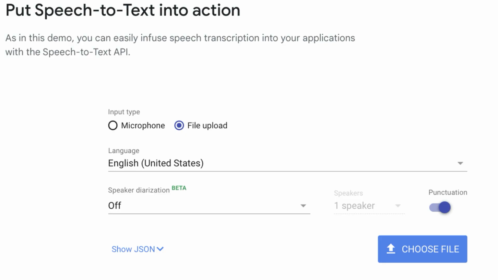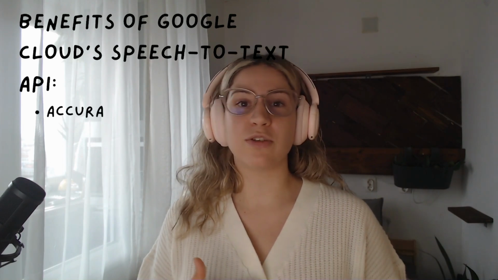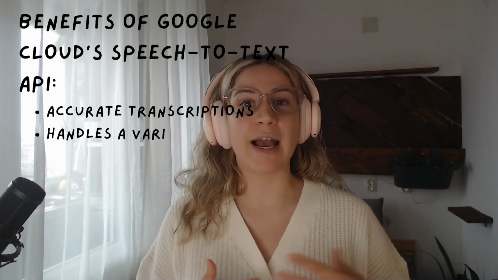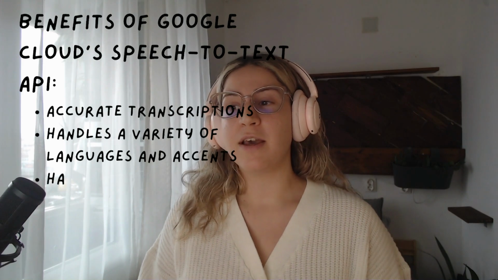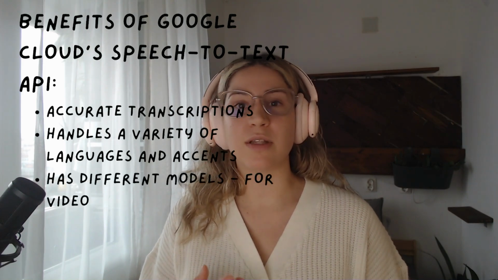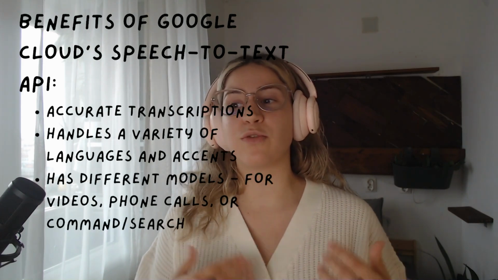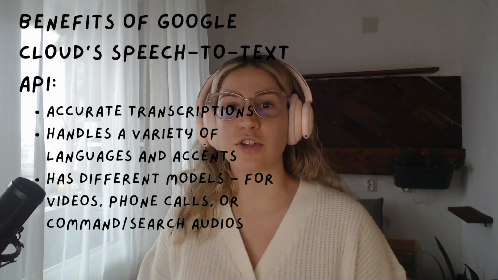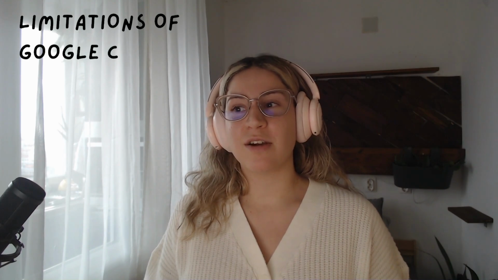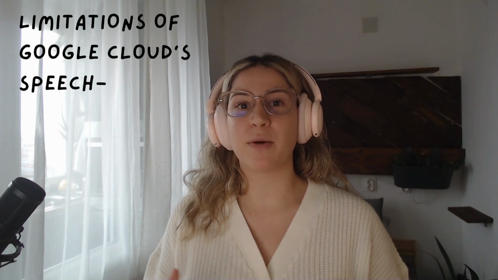When it comes to Google Cloud, they do have a speech-to-text API, which is very, very good and advanced at doing speech recognition for accurate transcriptions. It also handles a variety of languages and accents very efficiently. It also has different models that are specific for videos or phone calls or command and search audios. So the only limitation here, again, is that the cost can ramp up with scale.